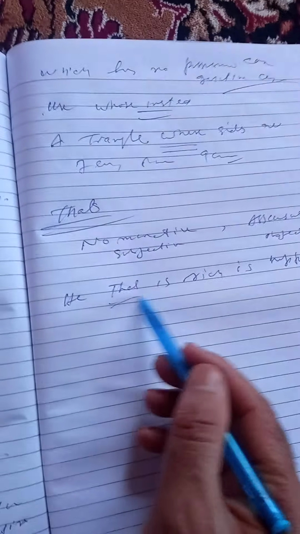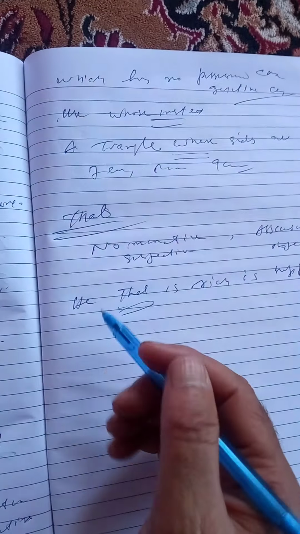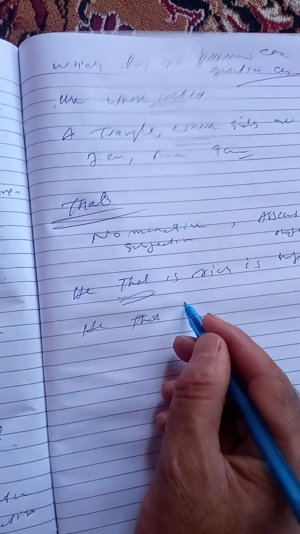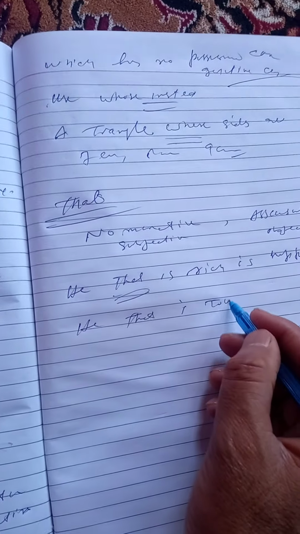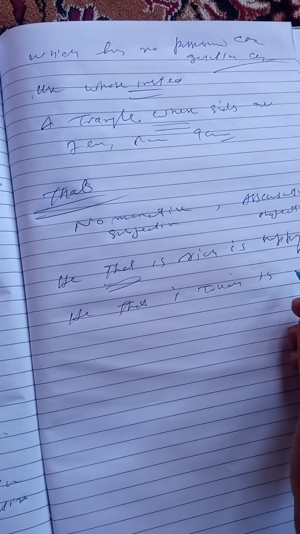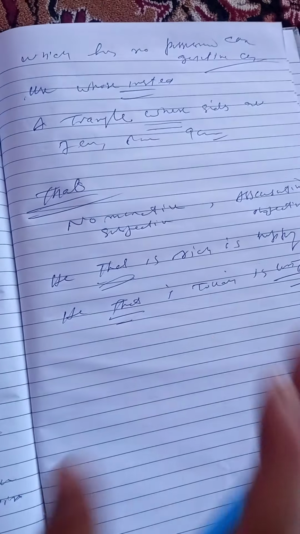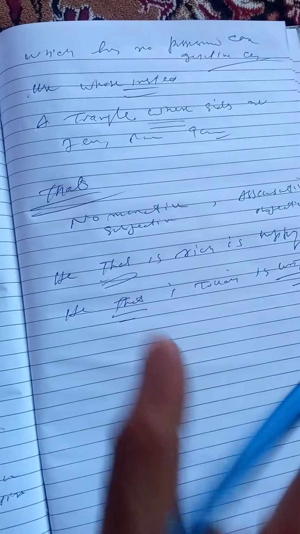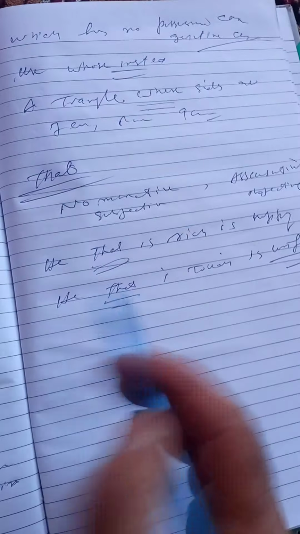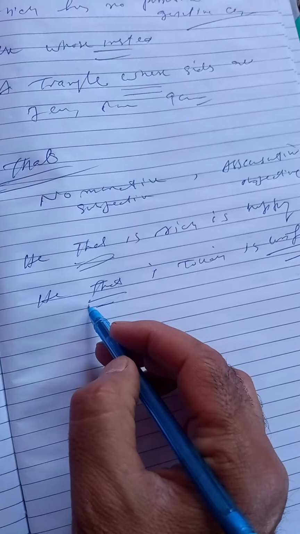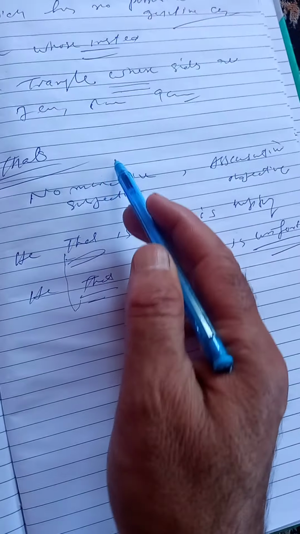That means that is used as a subject of the verb. He that I touch is uncomfortable. That means he with whom I talk. Here it's used as an object, but that is used instead of whom. That's the object of the verb. So here that is used in both the nominative and the accusative forms.